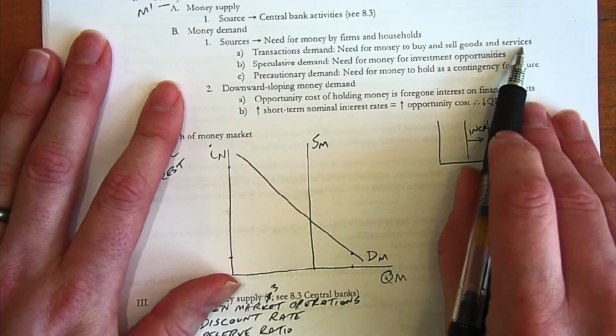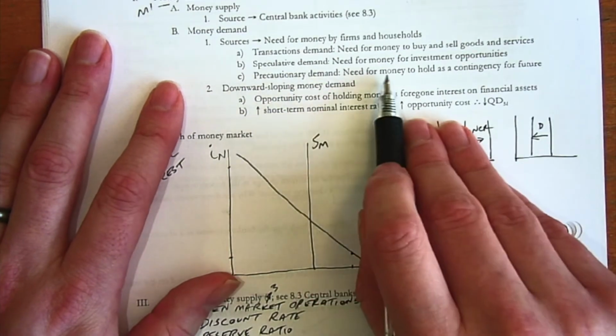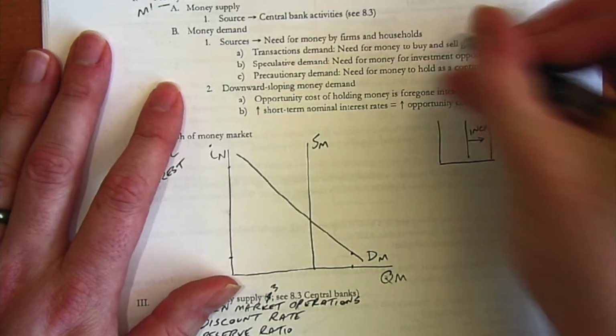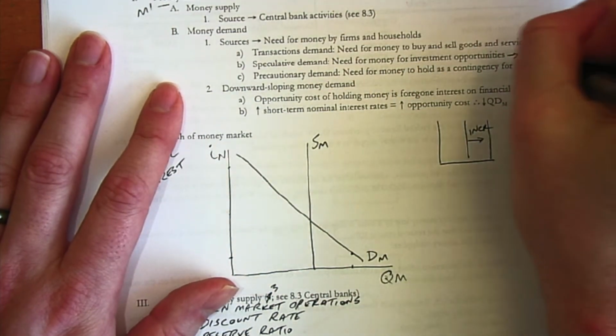They need to buy and sell stuff. They need it in order to buy investment opportunities. Now, maybe we should say here, financial assets.